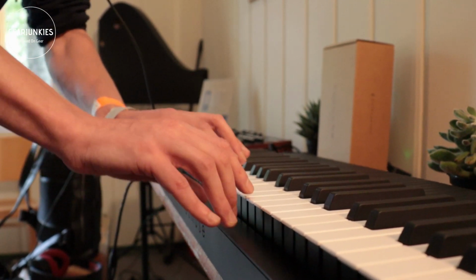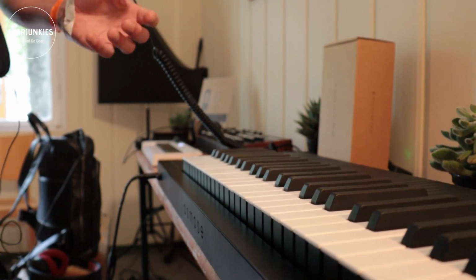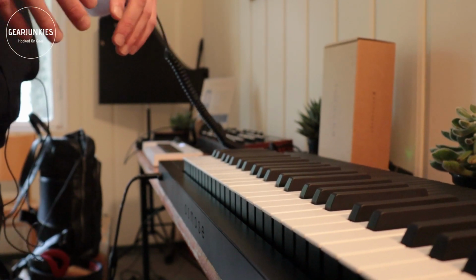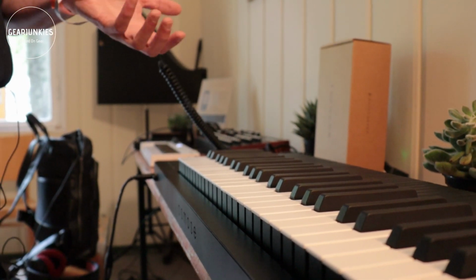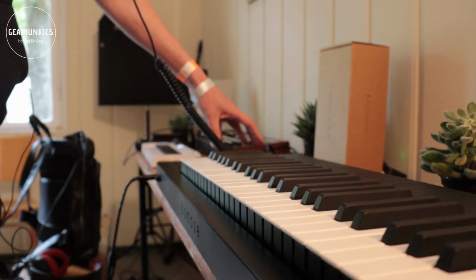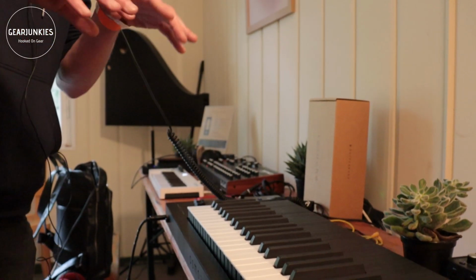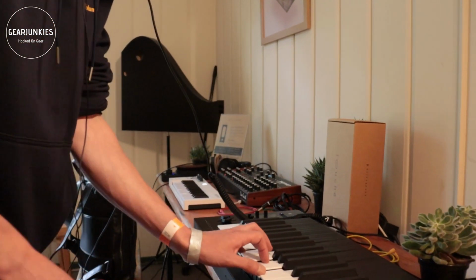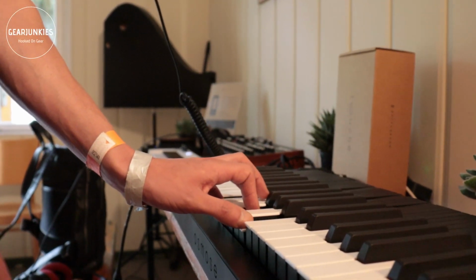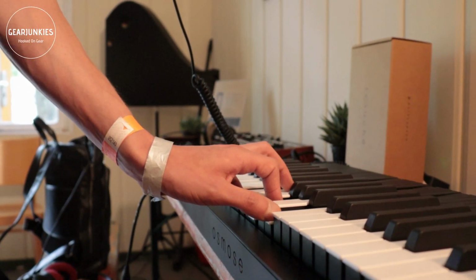But that's not all. You can also map your gesture to different arpeggiator parameters. For example, here I map the aftertouch to the octave range of the arpeggiator, so I can play a sequence just on one note.